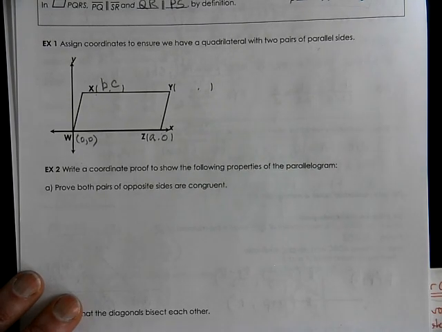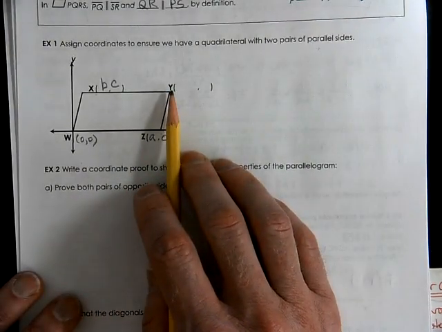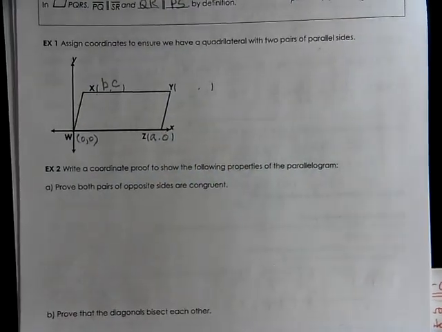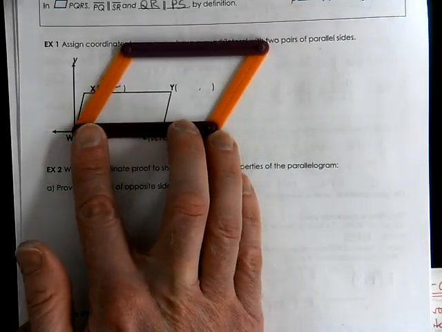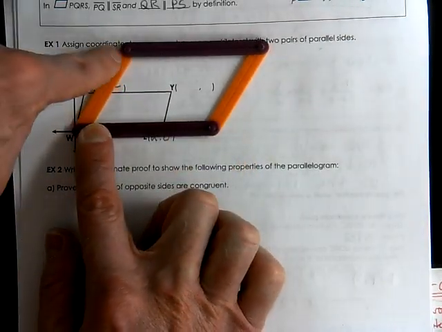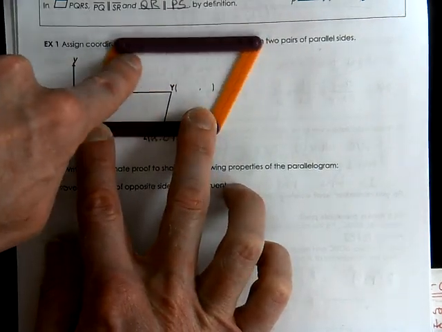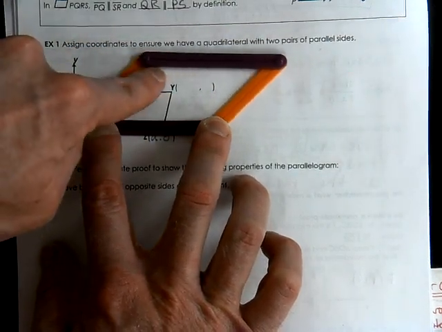So B, C. Now this point definitely matters. Using our sticks, we can see that this point, it's way out here, but this point can really be at any location. So that's why we called it B, C.